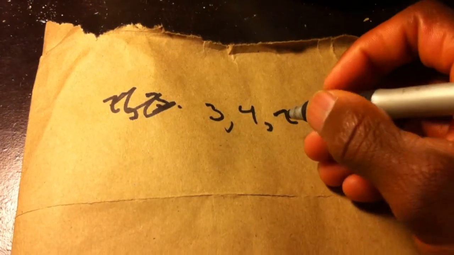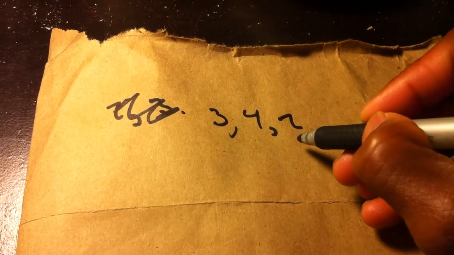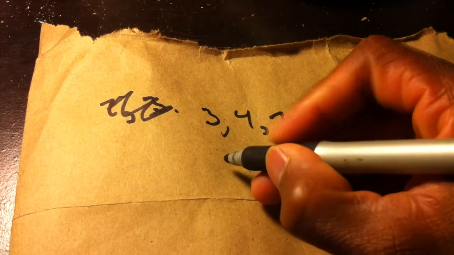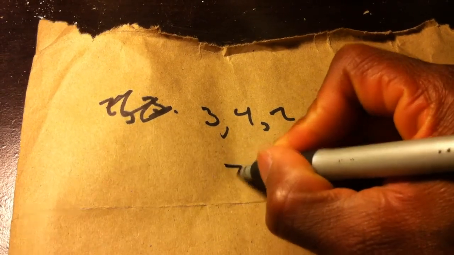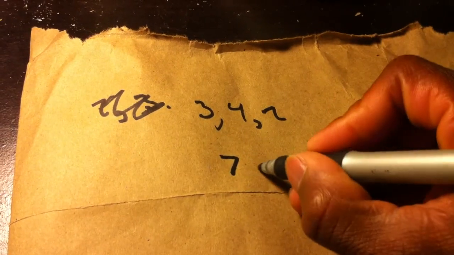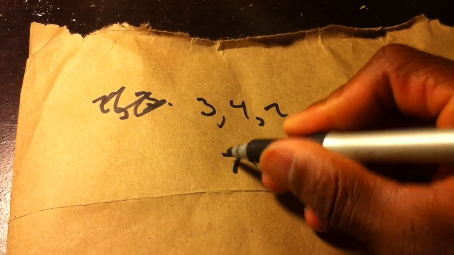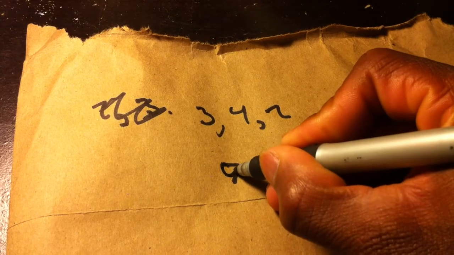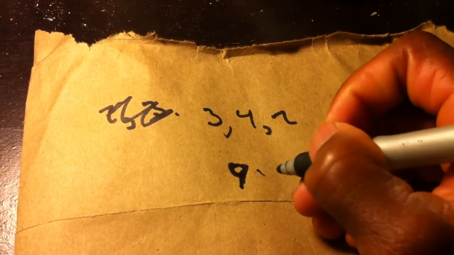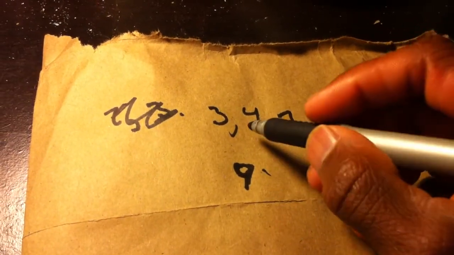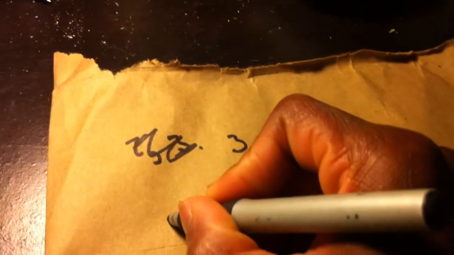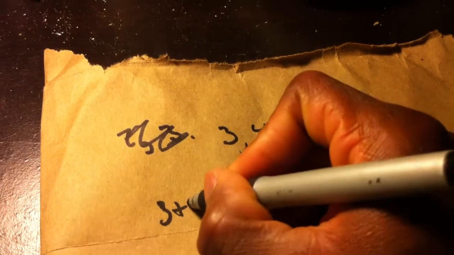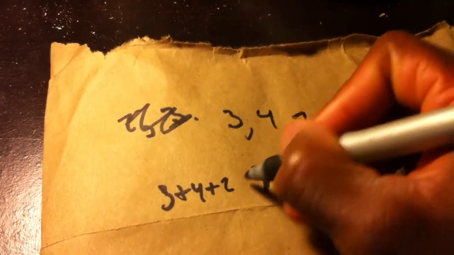So step one, remember, is to add all three numbers together. So adding all three numbers together, you get 3 plus 4 is what? 7 plus another 2 is 9. So this is the sum.